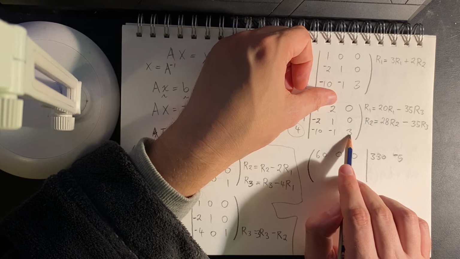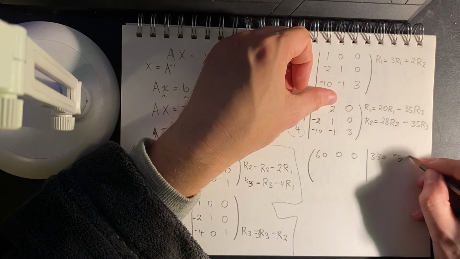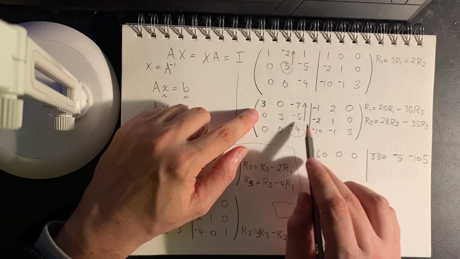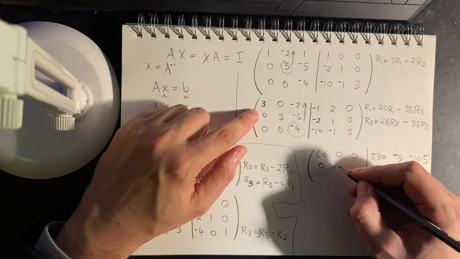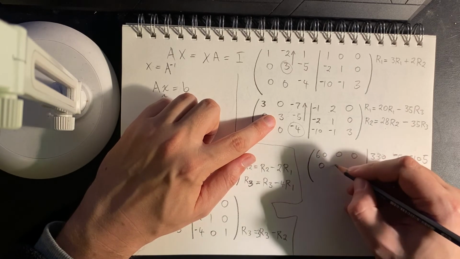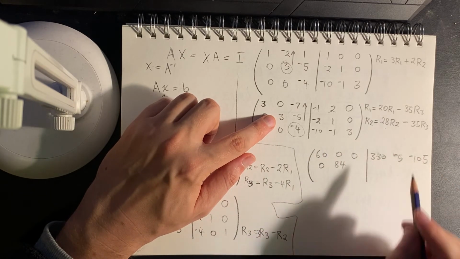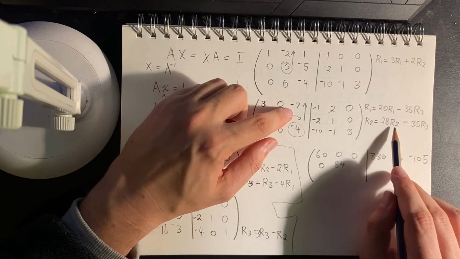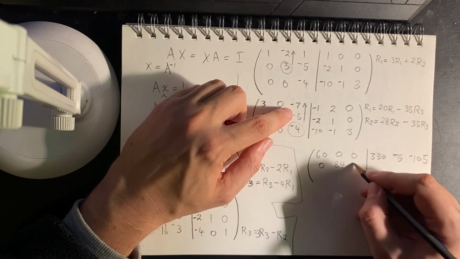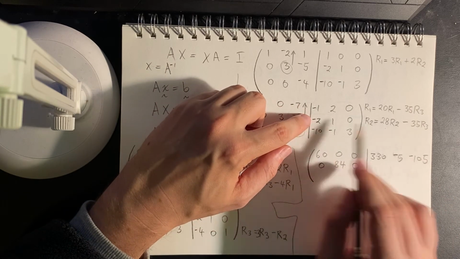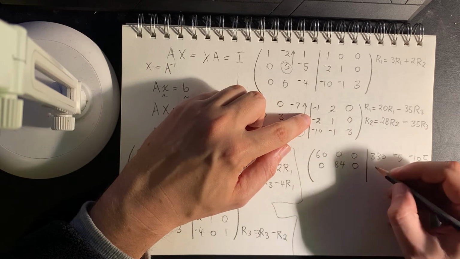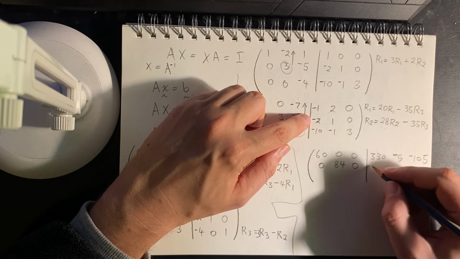0 take 105. And then, okay, 28 times 3 is 84. And then this, that cancels out. And then negative 56, so plus 350.